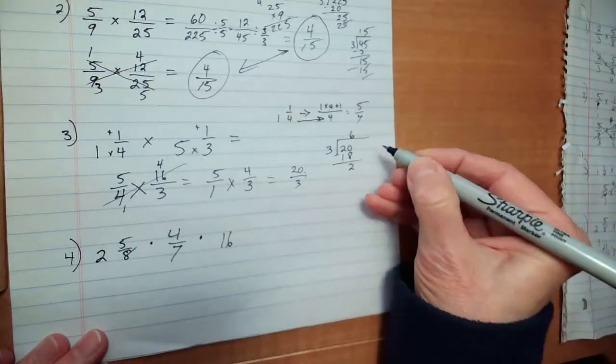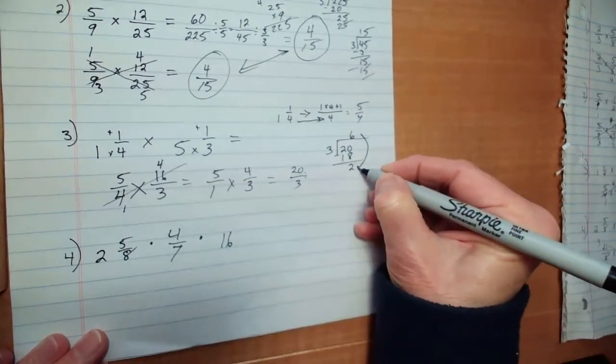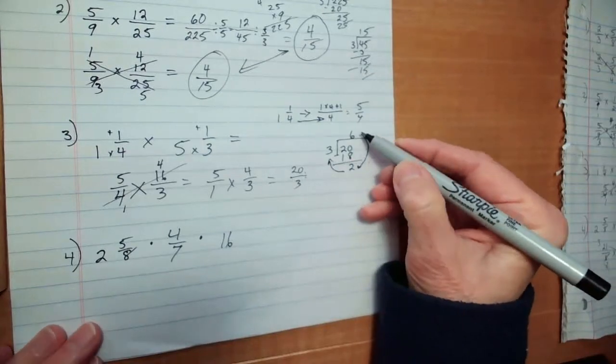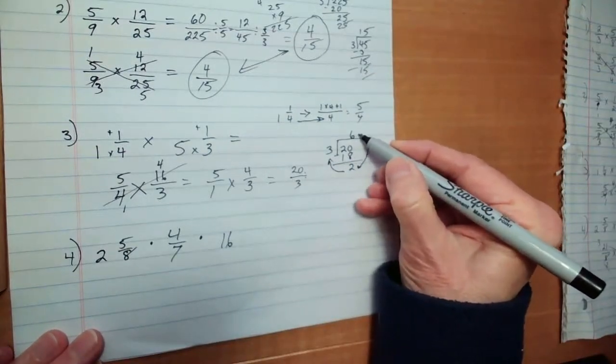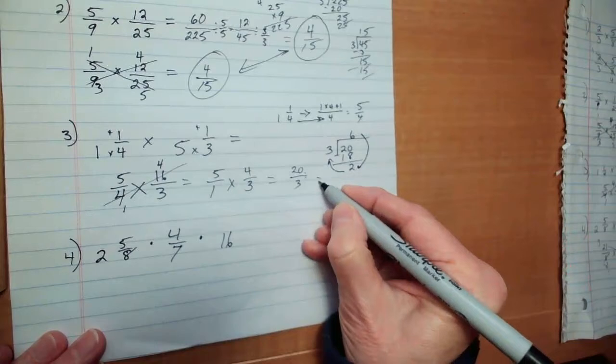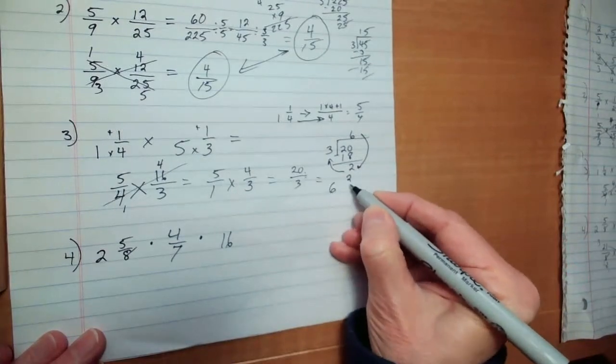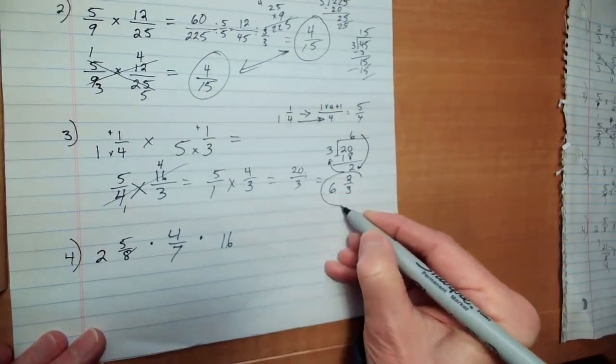I subtract, and then I read it clockwise to write it properly. My result is 6 and 2/3.